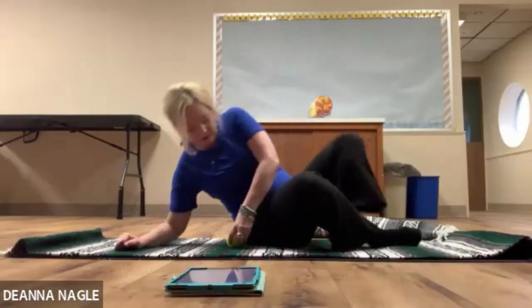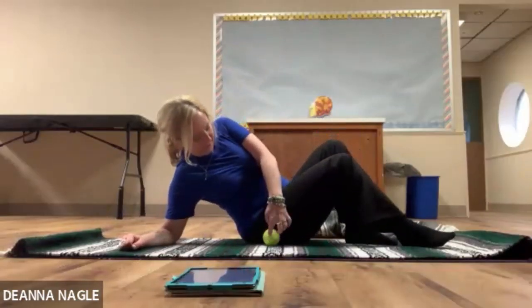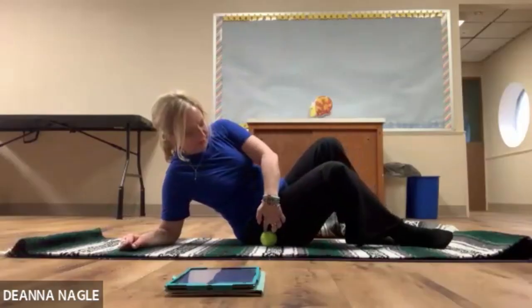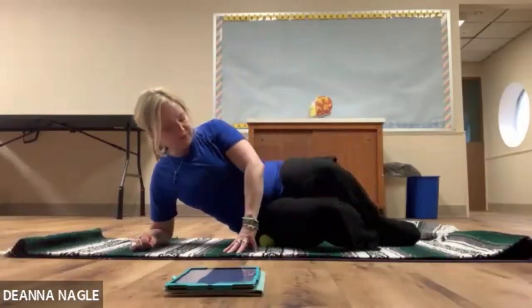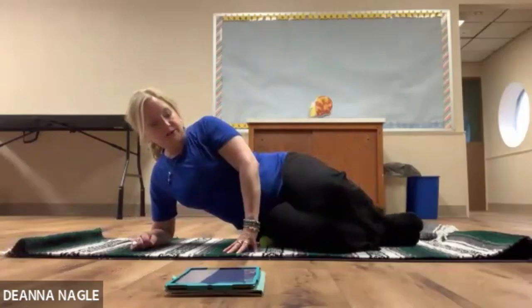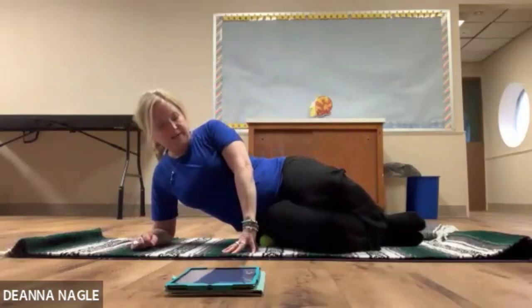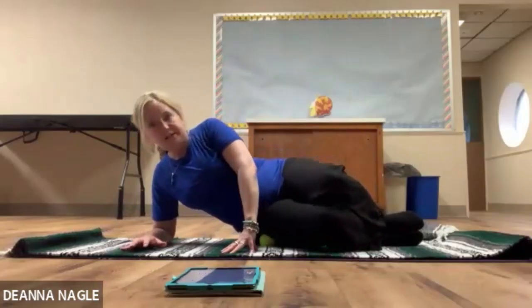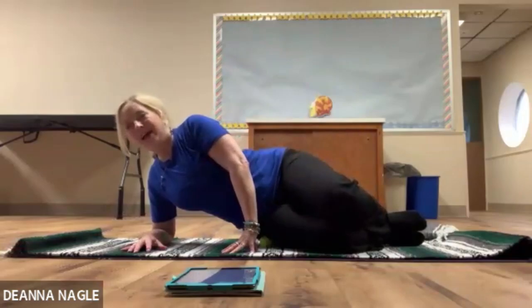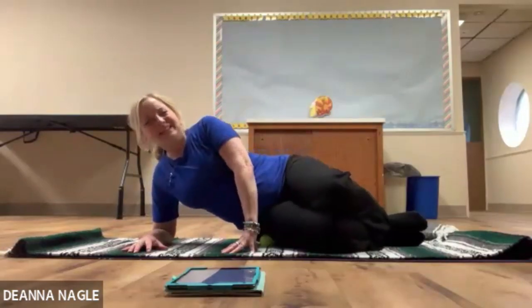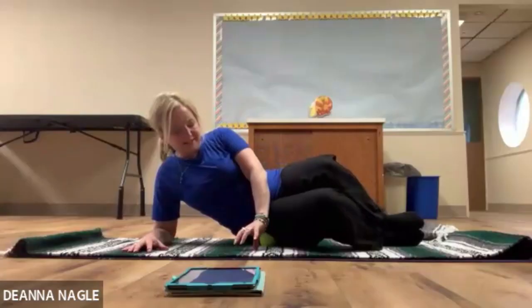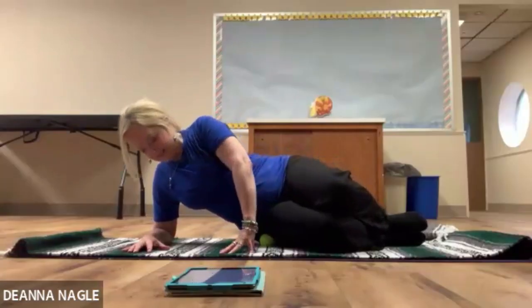So we're gonna be on our side and you're gonna take the ball into the outer upper hip and you're just gonna let your weight rock onto it. So you're gonna bend your knees and you're gonna just rock a little in and out. This is called the TFL muscle. The tensor fascia latae sounds like a drink, but it's not.